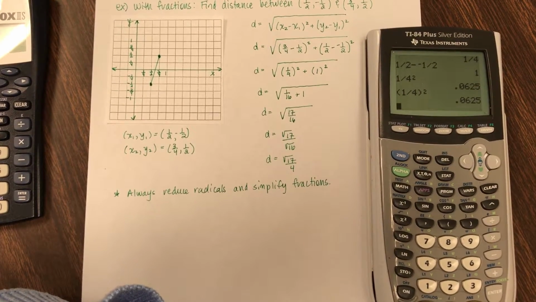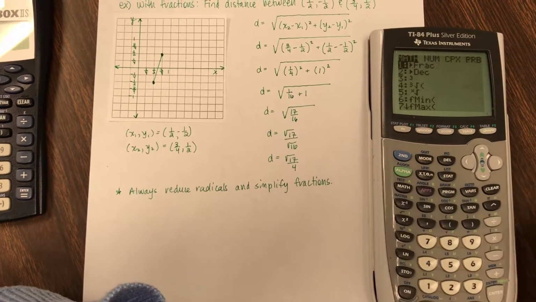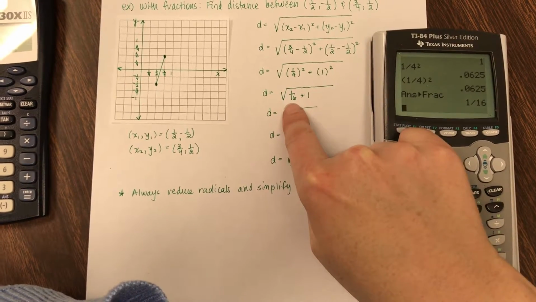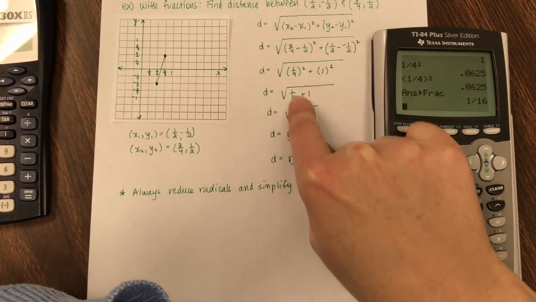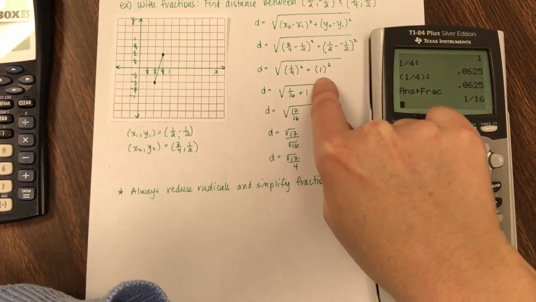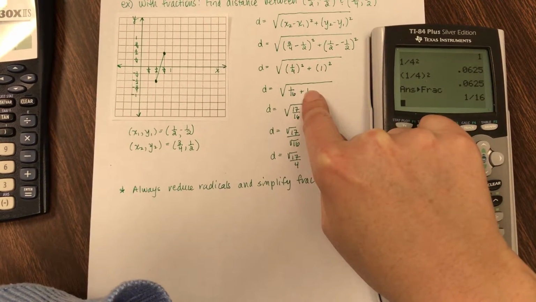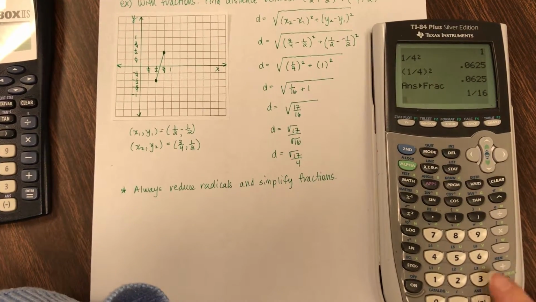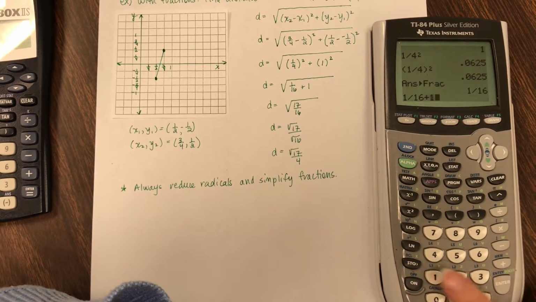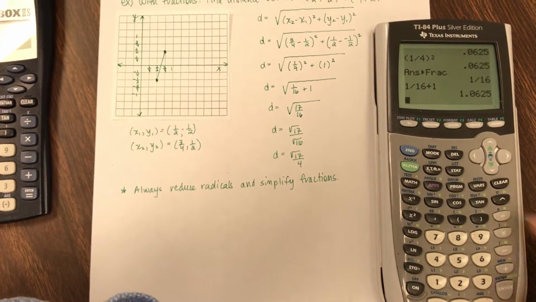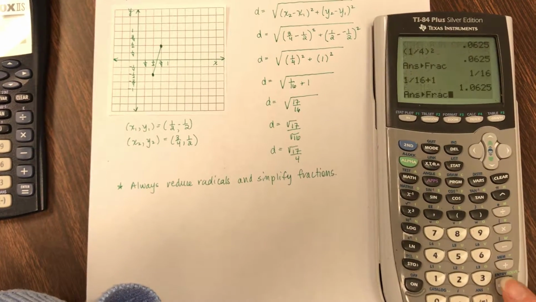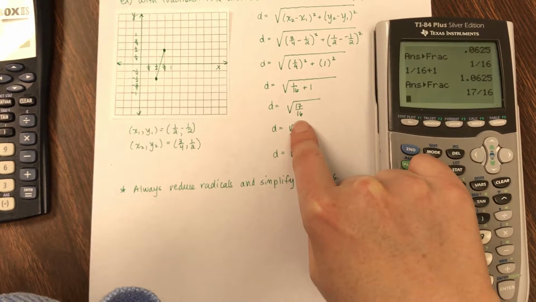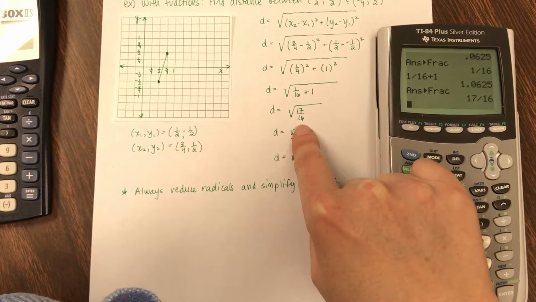Now I don't want to see any decimals. I want to see a fraction in reduced form. So I'm going to hit that math button again, change it back to a fraction. There's the 1/16. This one though you should be able to do in your head. 1 times 1 is 1, 4 times 4 is 16, there's the 1/16. 1 squared I hope we don't need a calculator for. That's 1. Now we have to add together 1/16 and 1. So I'm going to take this 1/16, add 1 to it. Again, don't want to see a decimal. I'm going to hit the math button, change it to a fraction. Here's my 17/16. Now I'm done with the adding part, but what I'm going to need to do is reduce this radical.